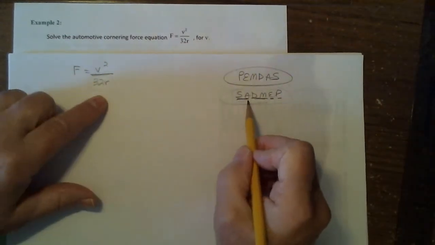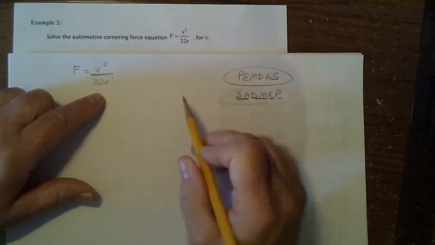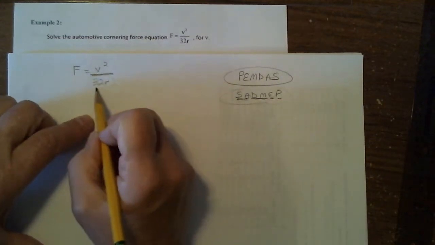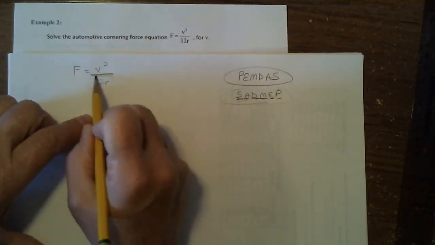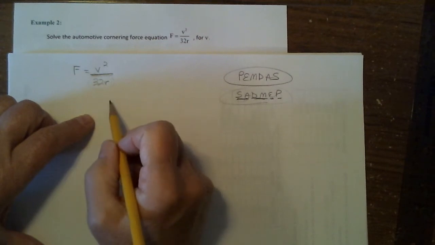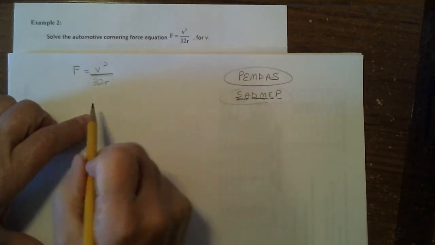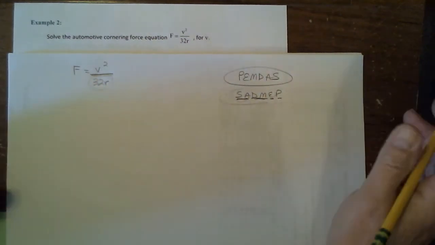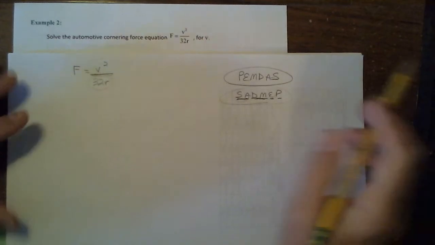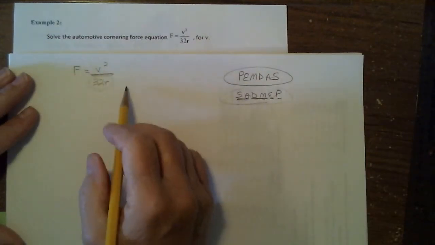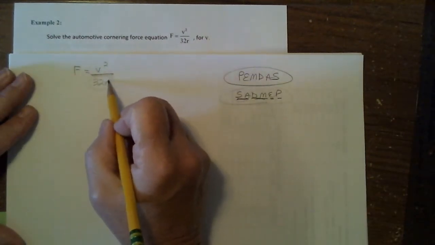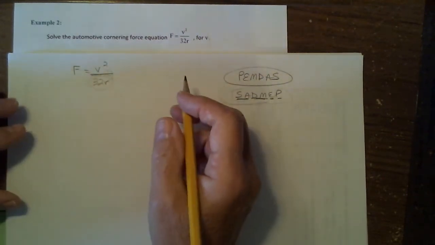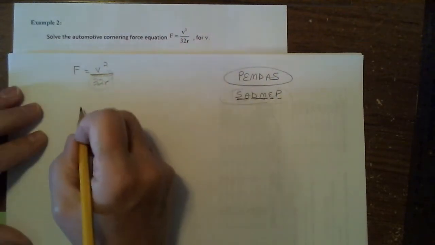Well, I don't have any subtraction or addition going on here, so good enough. So I'm going to look and see if there's any division and multiplication. And sure enough, there is. Right here, there's a division going on, and there's multiplication going on down here. So I'm going to get rid of this denominator. I'm going to clear out that denominator. Most people don't like fractions, so I'm going to get rid of that fraction. So I'm going to undo what's being done between the numerator and the denominator, which is division. The opposite of division is multiplication.